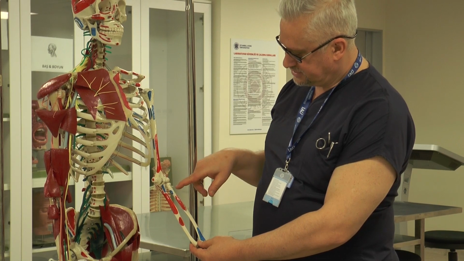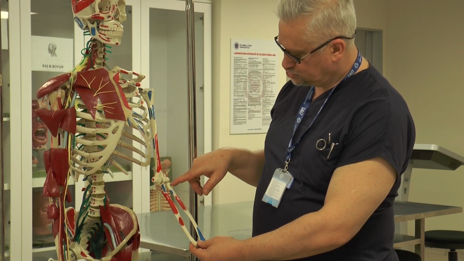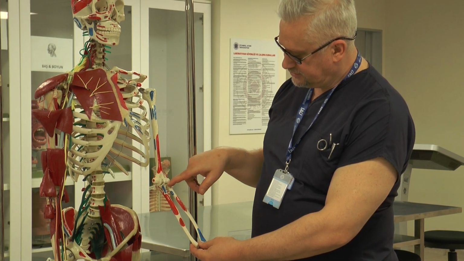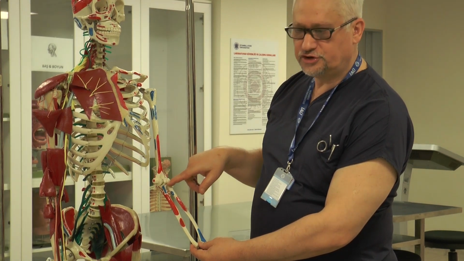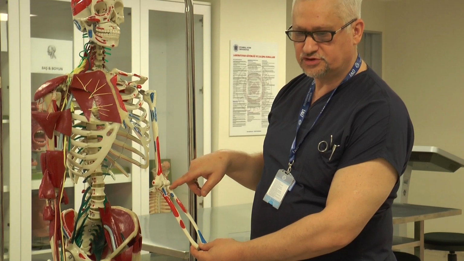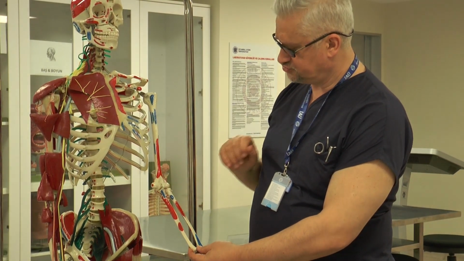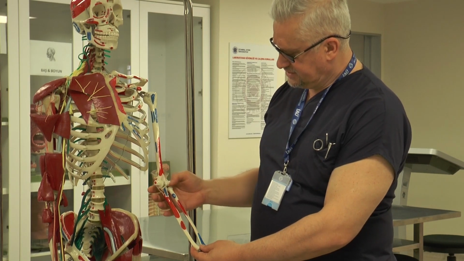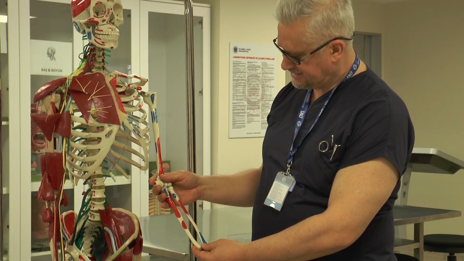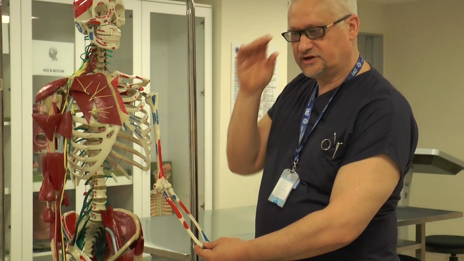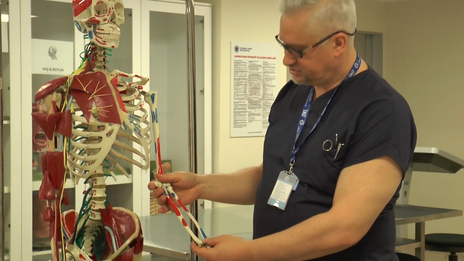So we have joints with the head of the radius and the radial notch of the ulnar. We have the articulation at that particular point, which is referred to as the proximal radio-ulnar joint. This radio-ulnar joint is really important in that it is a pivot type of joint, and one of the two important motions allowed in this joint is pronation and supination.